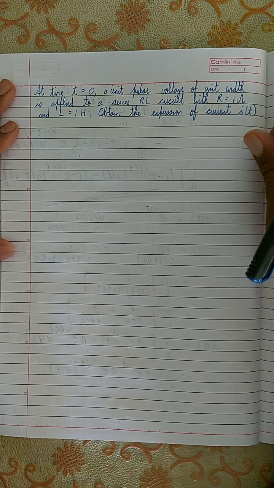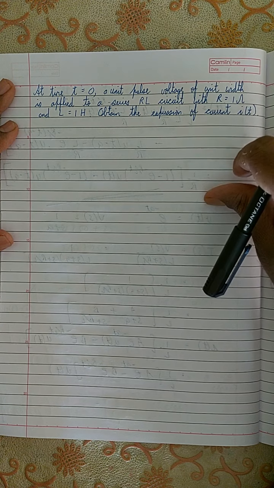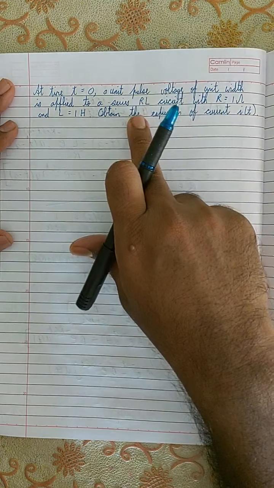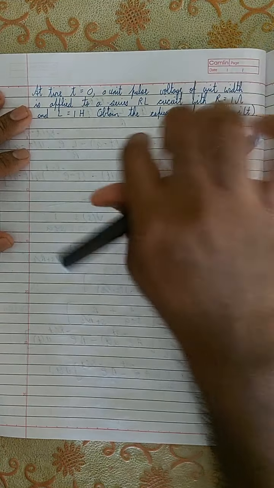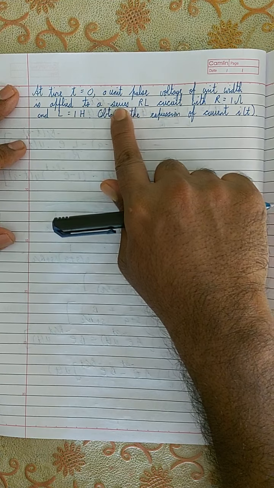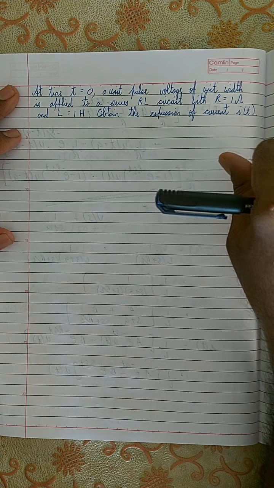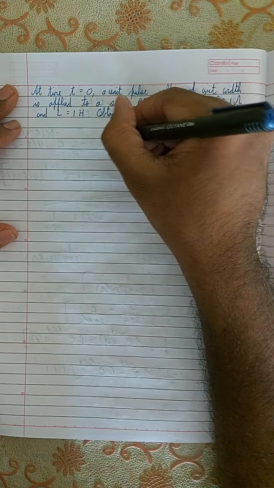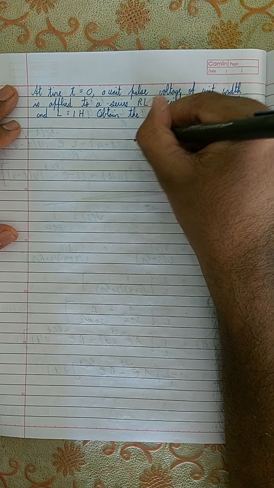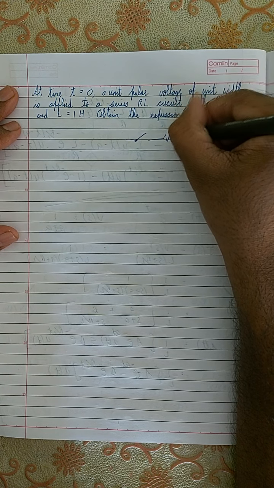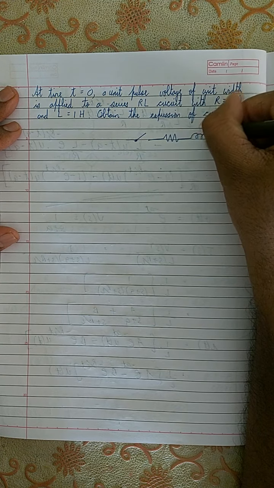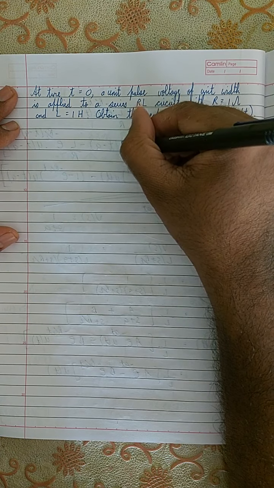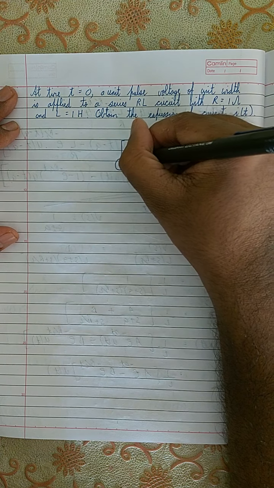Here, the first thing we need to do is understand the question and draw the diagram. The circuit is a series RL circuit, a series RL circuit with a switch. Let's draw that. A series RL circuit, with a voltage over here.